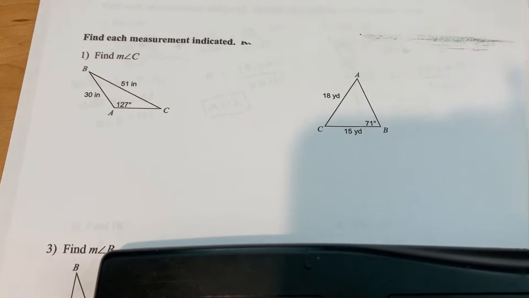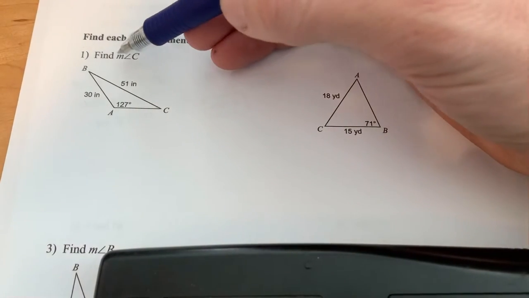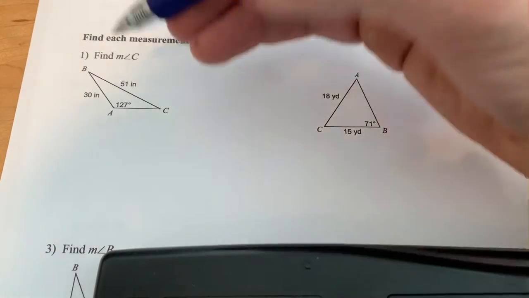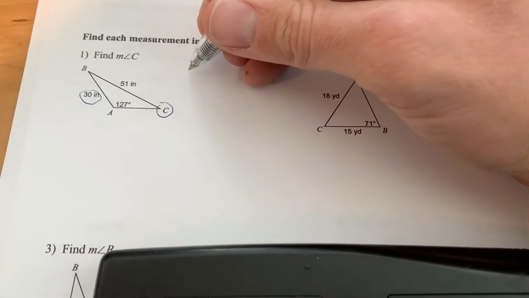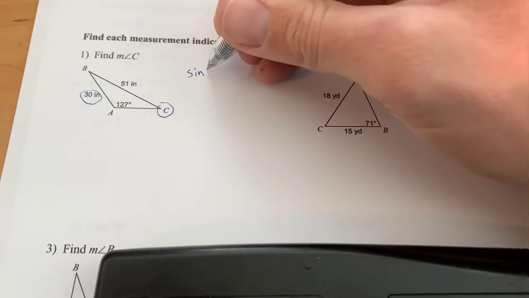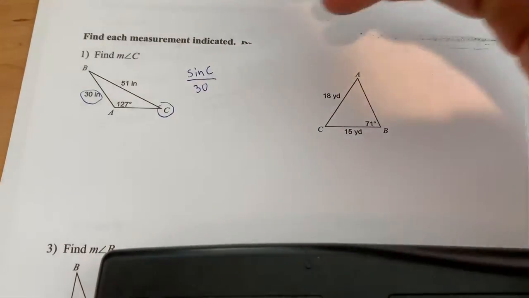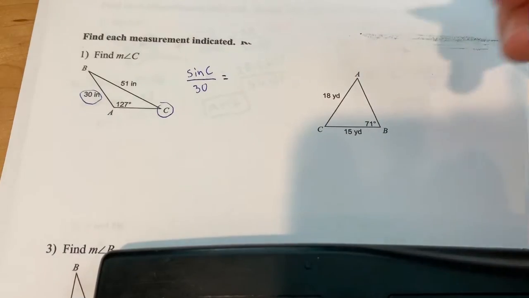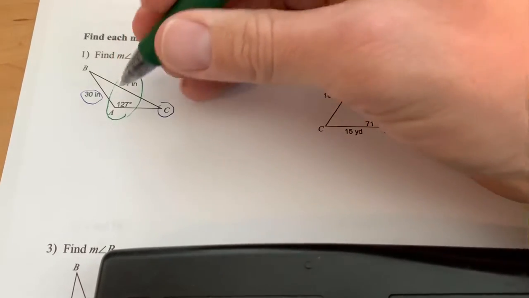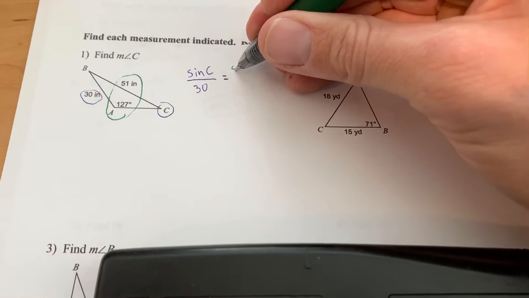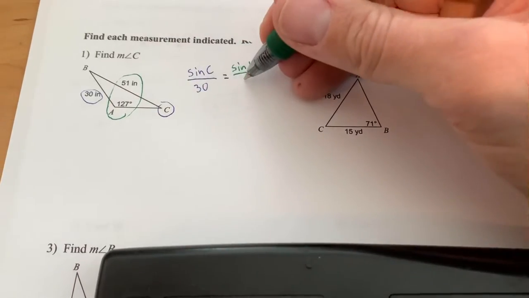So just like last time, I'm going to do a couple of examples of law of sines. Make sure you're reading the problem carefully. It says find the measure of angle C. So I'm looking for C down here. The side across from it is 30. So I'm going to set up my ratio with the law of sines. It's going to be sine of C over the opposite side length, 30, is equal to a complete ratio. Right here, I have an angle measure and a side length across from each other. So sine of the angle, which is 137, or 127, excuse me, over the side length of 51.